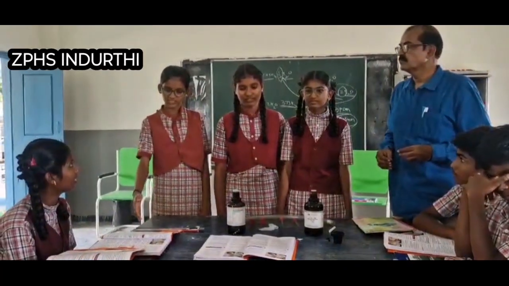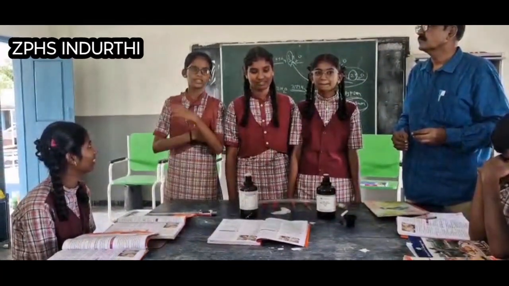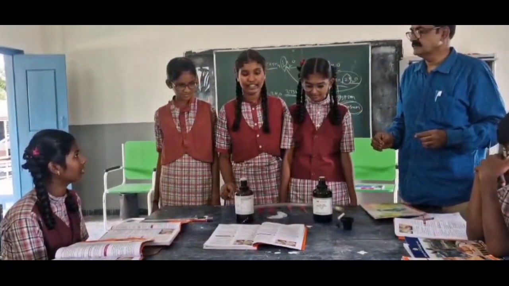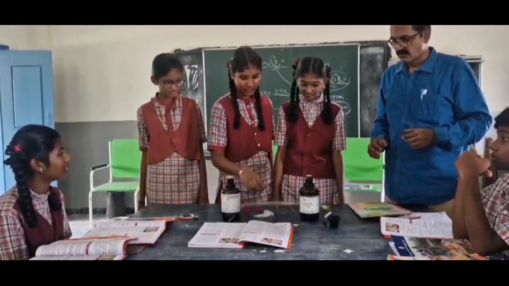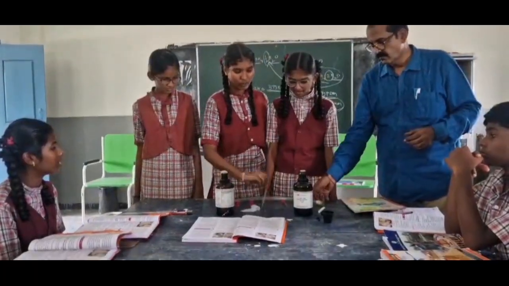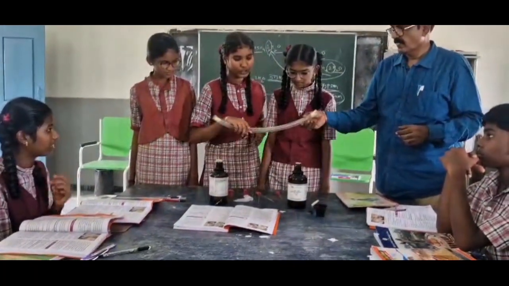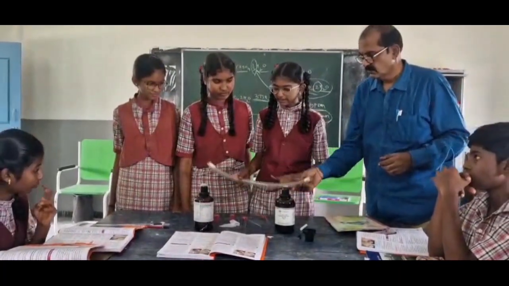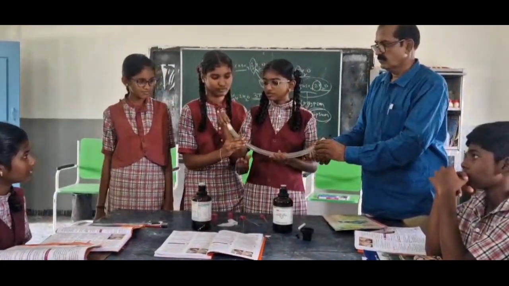Today's activity: diffusion of two gases. Required materials: HCl, ammonia, rubber cork, dropper, rubber tube and cotton wool. I am taking the test tube closed with cotton wool.